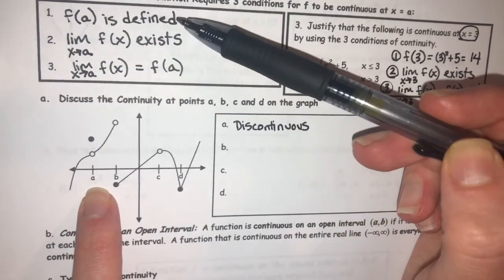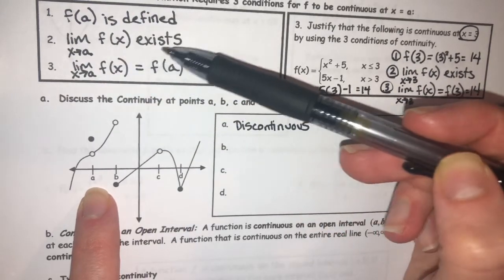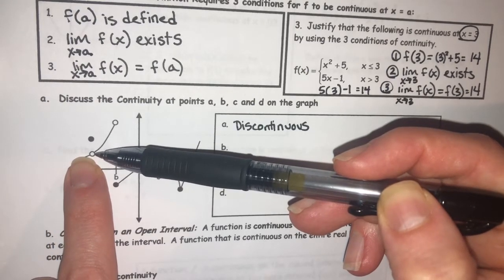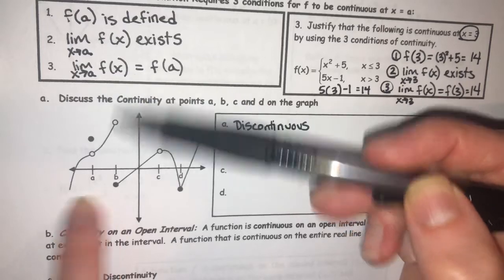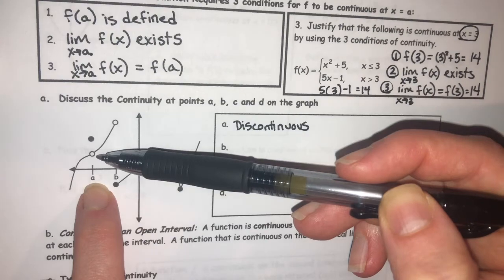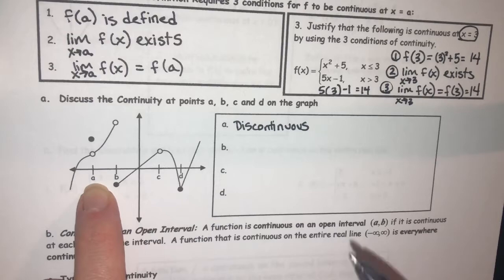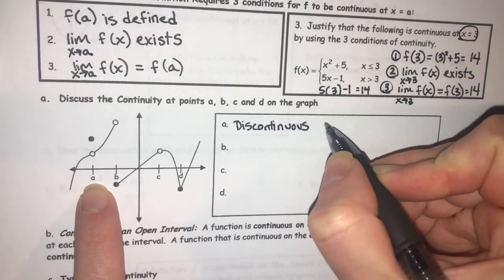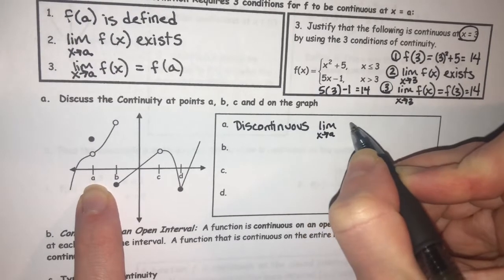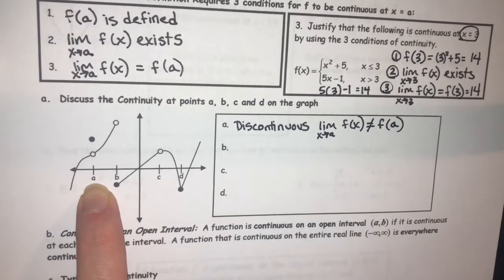Is f of a defined? Yes, there's a point. Does the limit as x approaches a of f of x exist? Yes, the function is approaching the same value from the left and the right. Is the limit that the function is approaching at the x value a equal to the point, the y-coordinate f of a? No, that's where it fails. So the third condition is where it fails. The limit as x approaches a of f of x does not equal f of a.